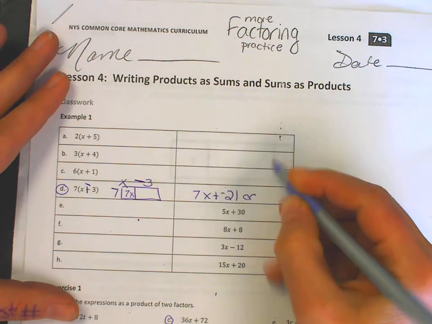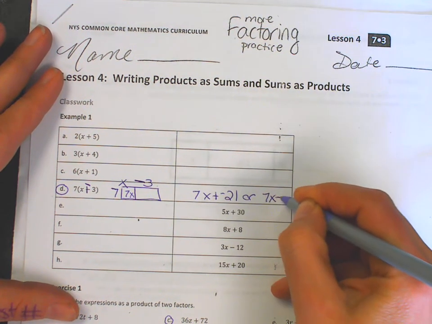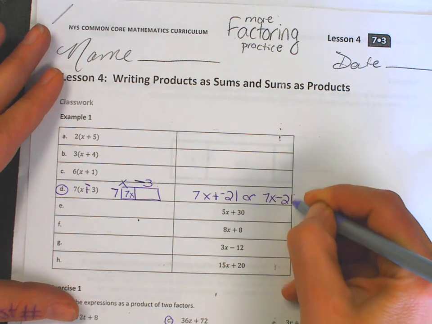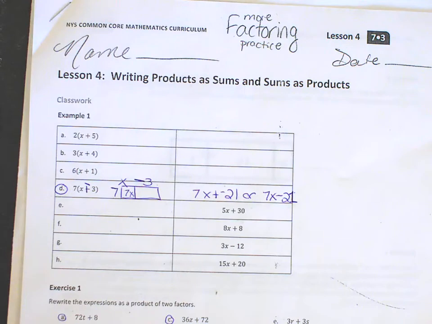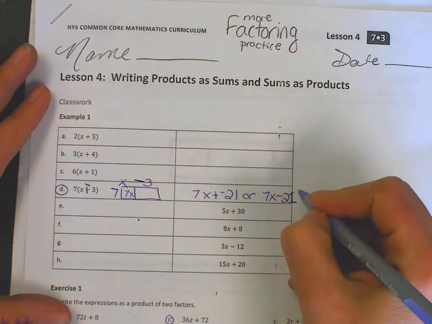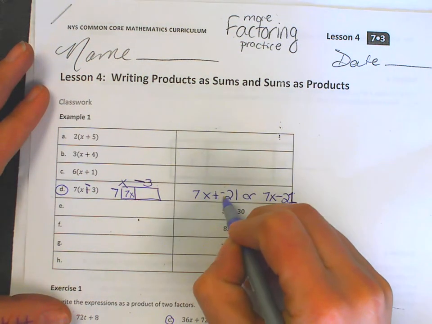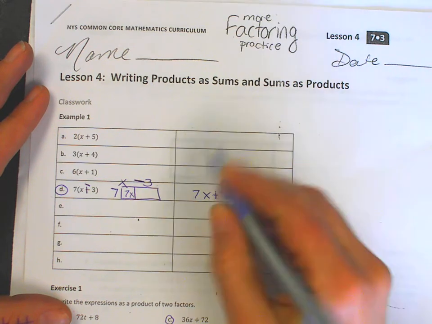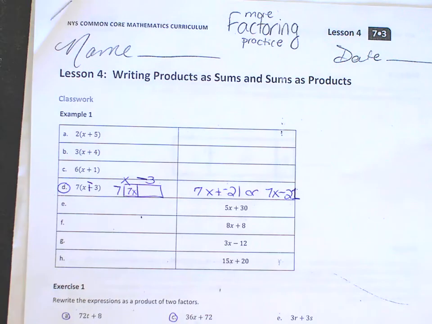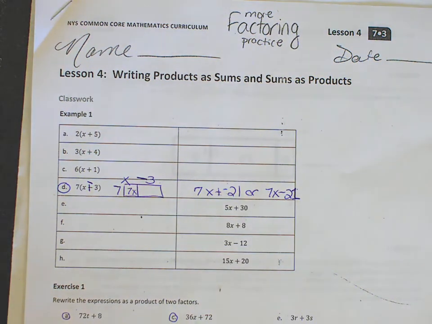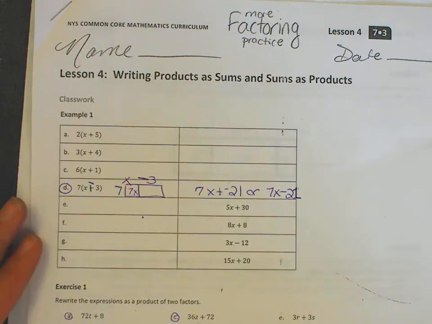Or again, adding the opposite is also subtraction. Subtraction is adding the opposite, and adding the opposite is subtraction. So either answer works. Just want to make sure you recognize that. 7x and a negative 21, or 7x minus 21. Okay, that's enough of what I call going forwards. Let's go backwards now to do the factoring.